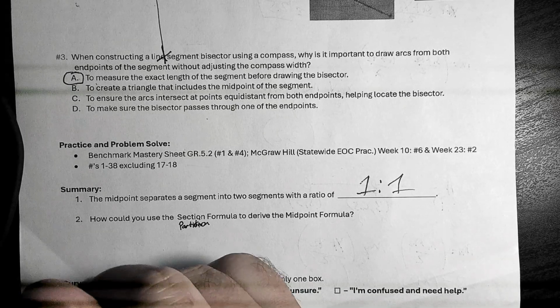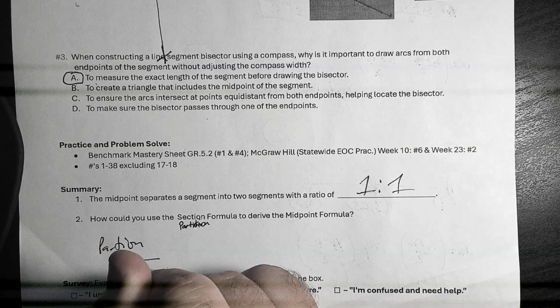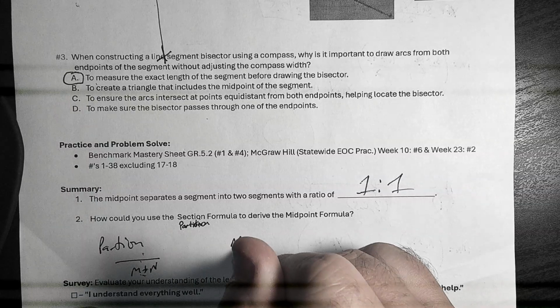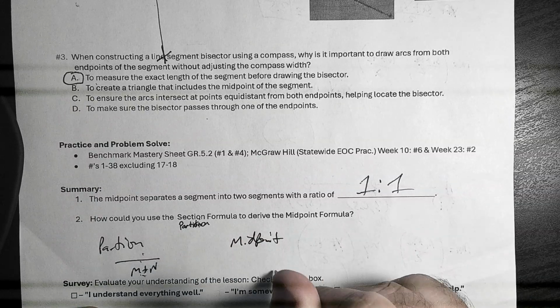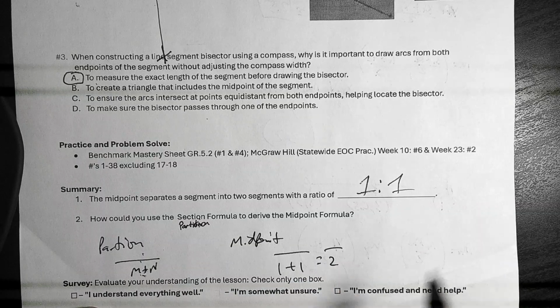So for the partition, on the bottom of the fraction it's m plus n. For the midpoint, because the ratio is 1:1, it ends up being 2. So that's how you can use that to derive it.